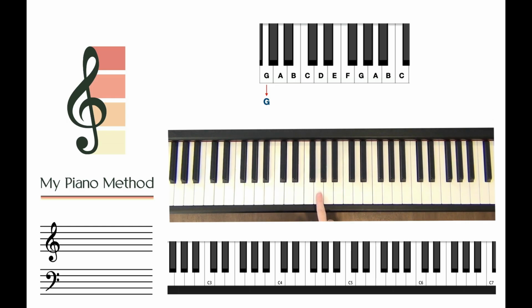So for a G major scale, we know that our root note is a G. And then we just move up through the other notes. So we have G, A, B, C, D, E, F and G. So here is our scale notes for a G major. But now what we need to do is work out if any of these notes are sharpened or flattened. So we're going to use the formula for that.